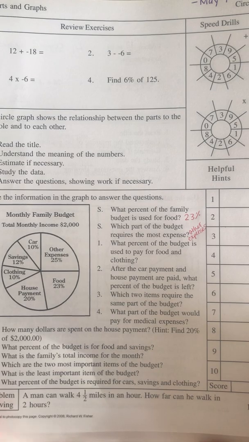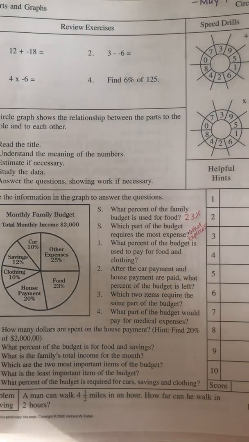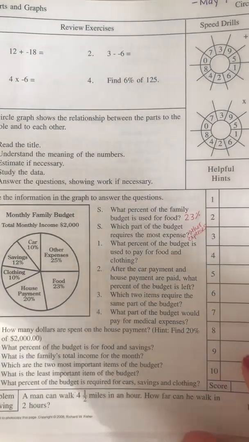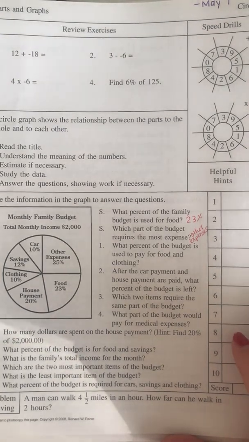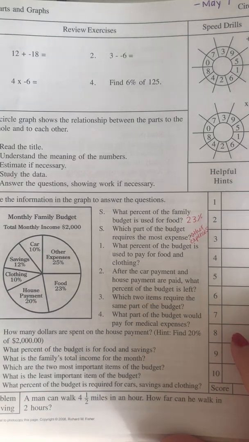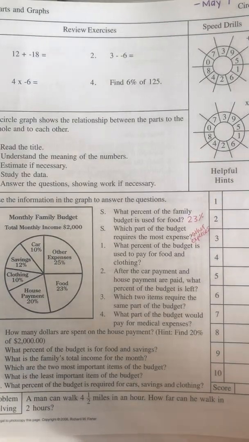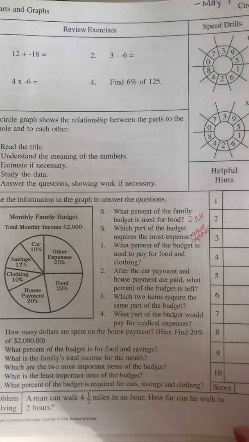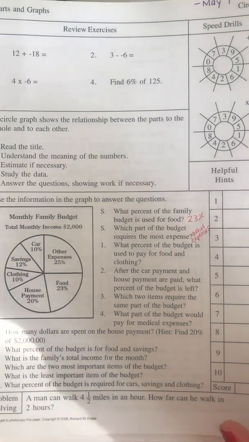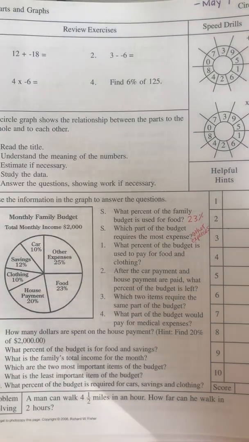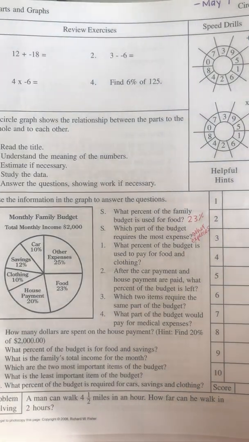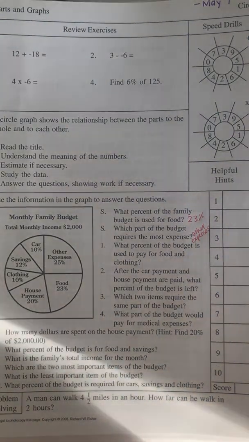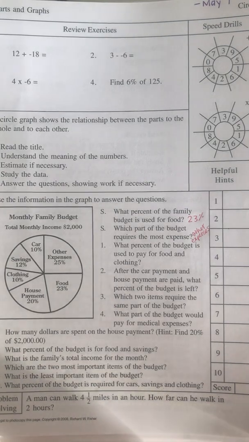Now, those two were pretty easy because all you had to do was take a look at the circle graph. But some of them you may have to add, subtract, multiply, and maybe even divide. So I'm going to just pick a random question to answer that's a little bit more challenging so that you can understand what I mean when I say that you might have to do another operation to figure out your answer.